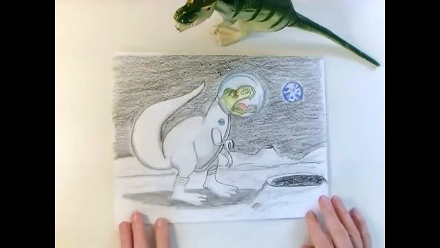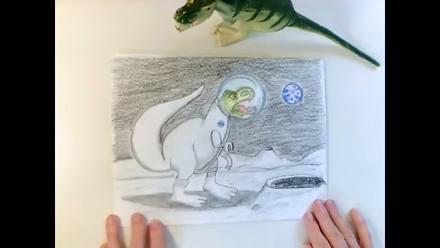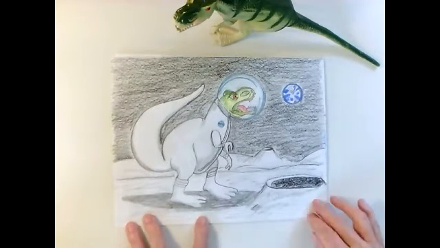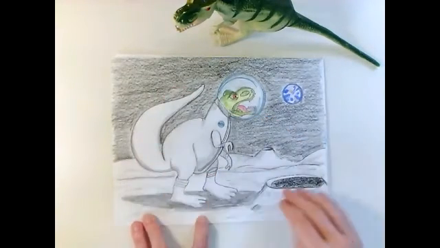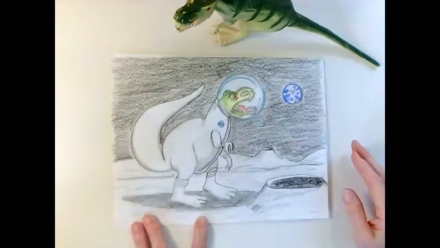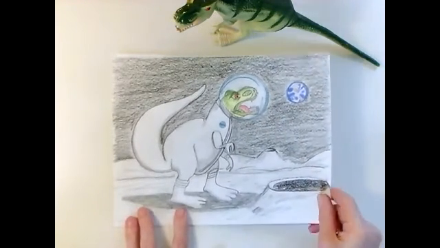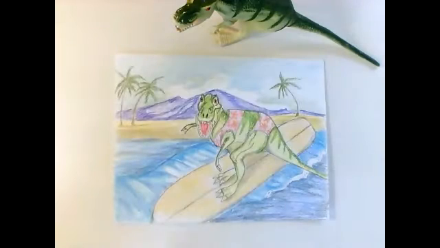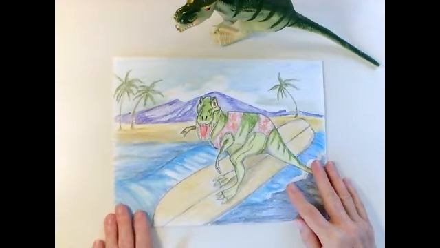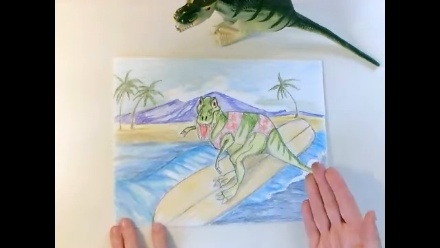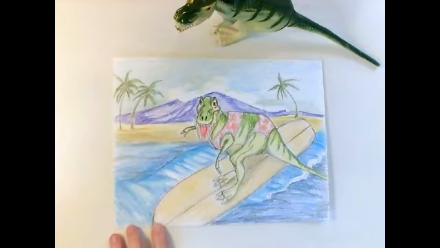Here's another example. This is Theodora on the moon exploring. And as you can see, she's wearing a spacesuit and helmet. I don't think any T Rex ever did that, but it would be really fun to see it. And here's Theodora in Hawaii at the beach surfing. She's on a surfboard. You can see the background with the mountains, and she's got her little bikini on.